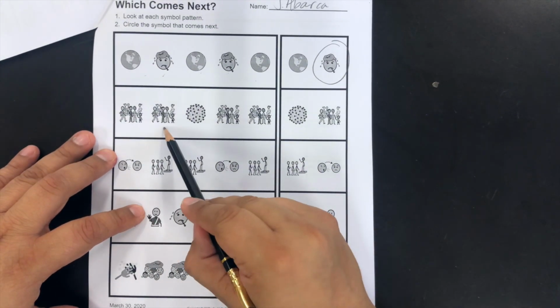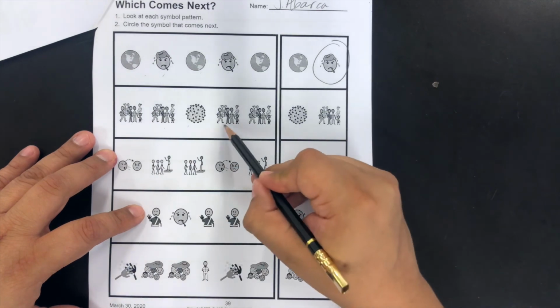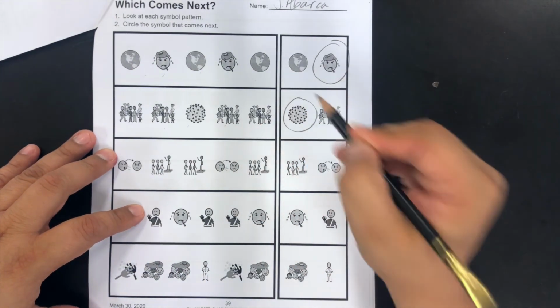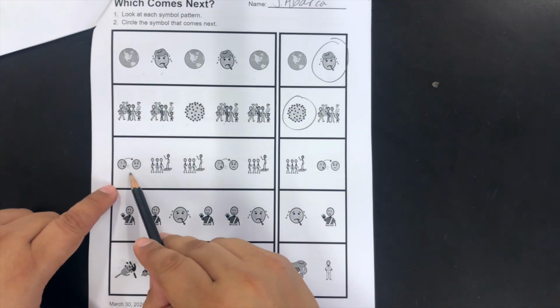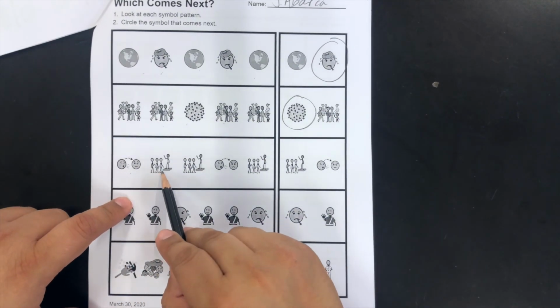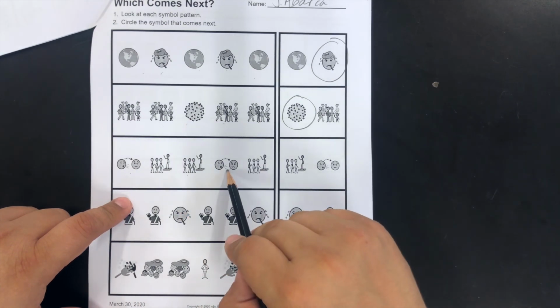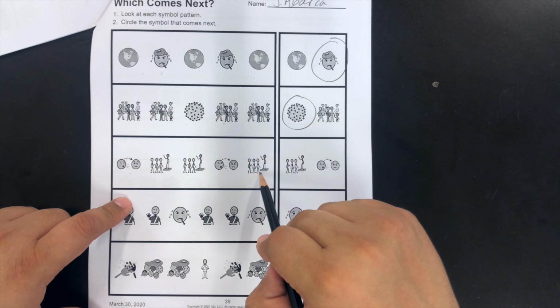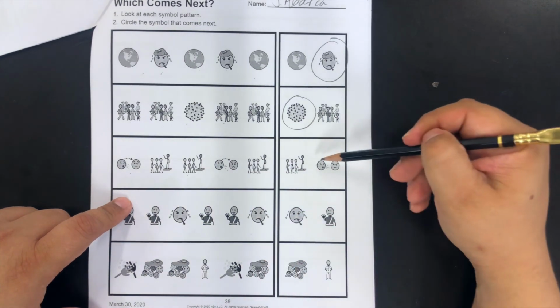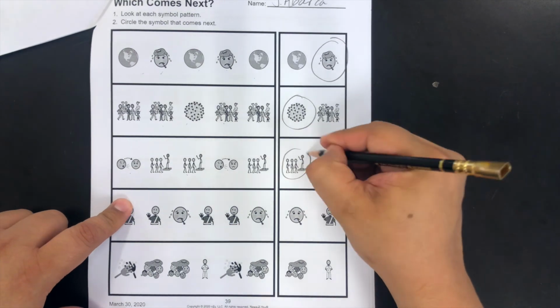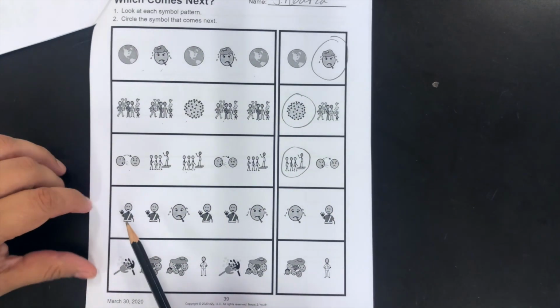Crowd, crowd, coronavirus, crowd, crowd, coronavirus. Spread, group, group, spread, group. What comes next? Spread or group? That's right, group. All right.